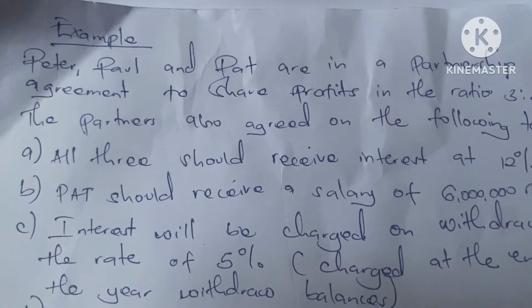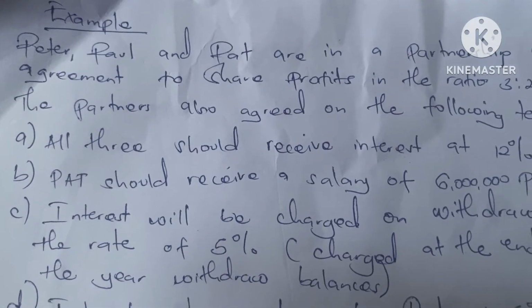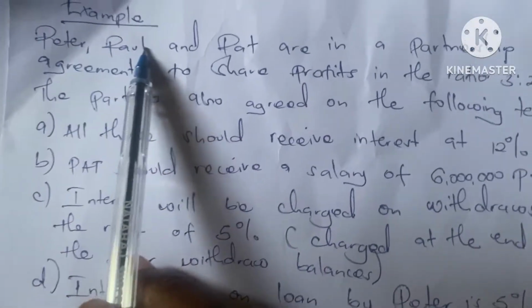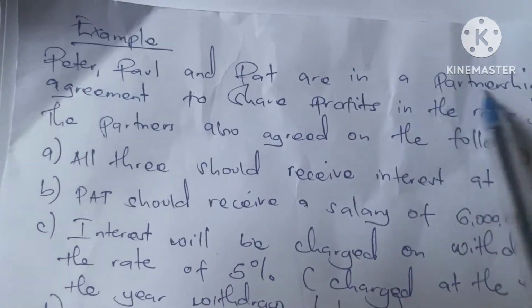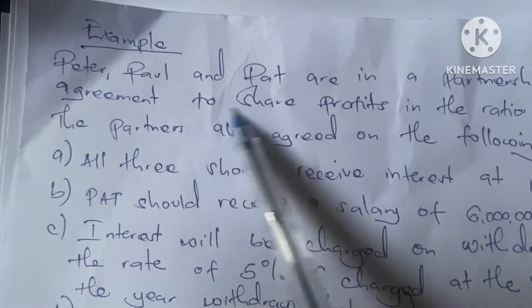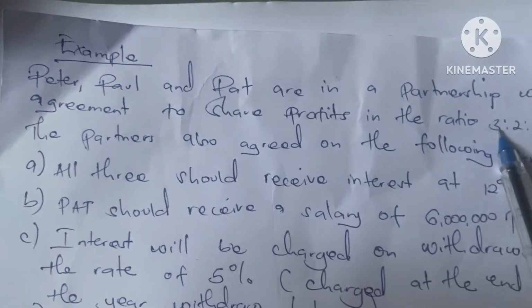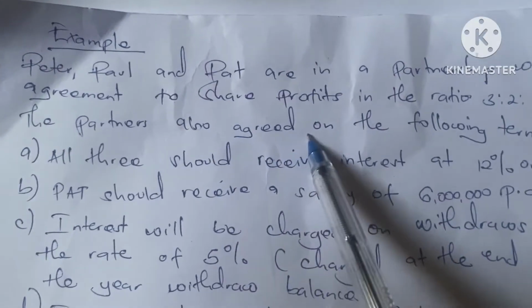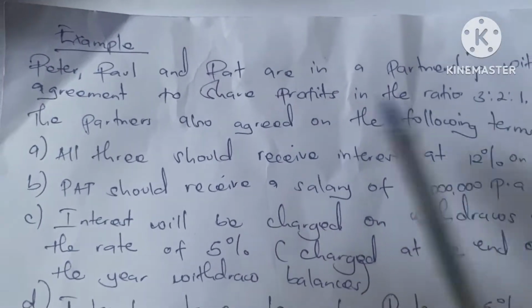Let's have an example on the appropriation account. The question says Peter, Paul, and Pat are in a partnership with an agreement to share profits in the ratio of 3 to 2 to 1. The partners also agreed on the following terms.